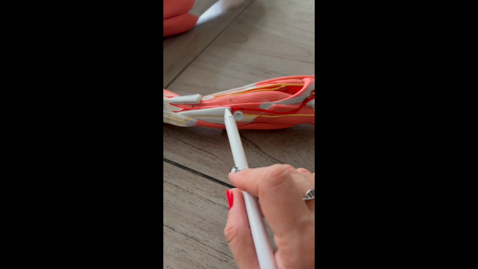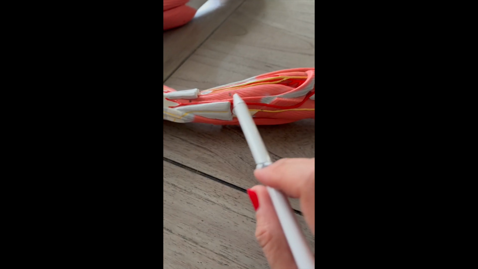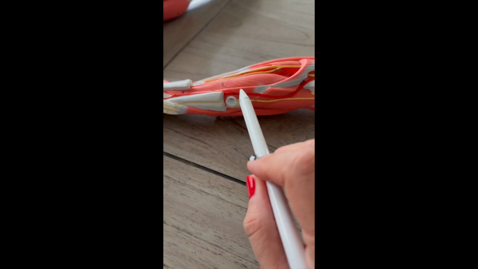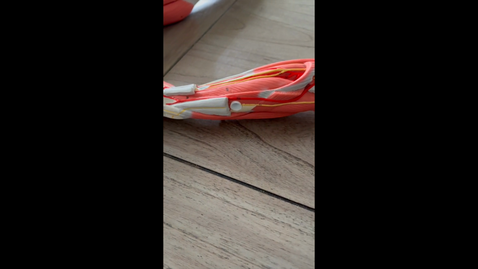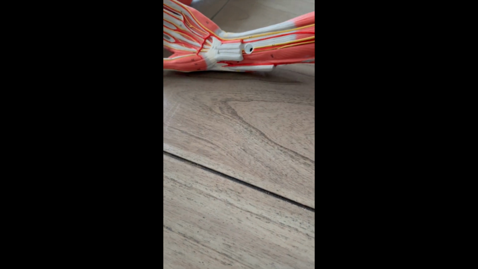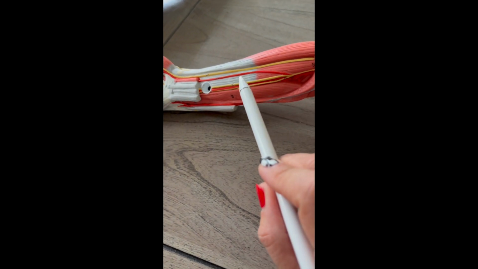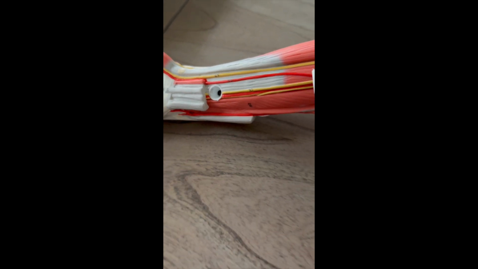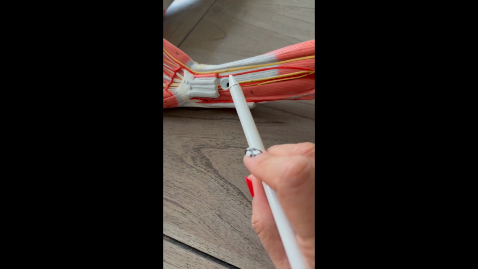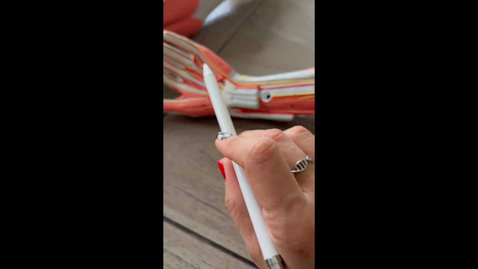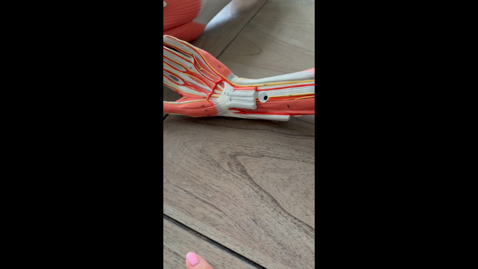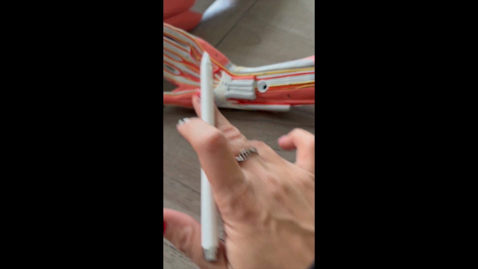It's going to be the ones going here and then up this way. So radial artery here on the thumb side, and then on the pinky side will be our ulnar artery. This branch here, number 59, will be the ulnar artery going towards the pinky side.